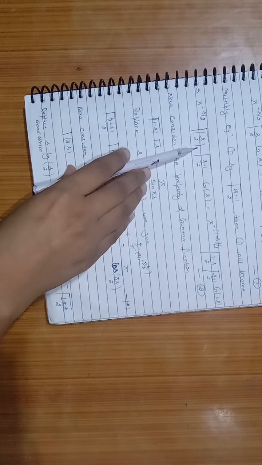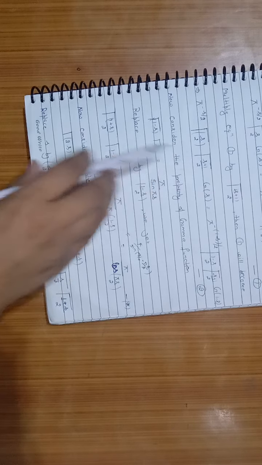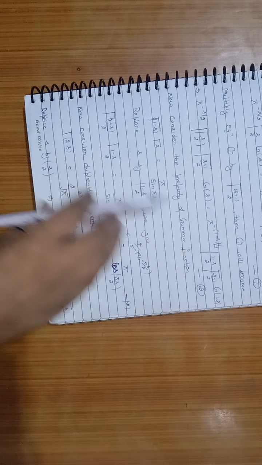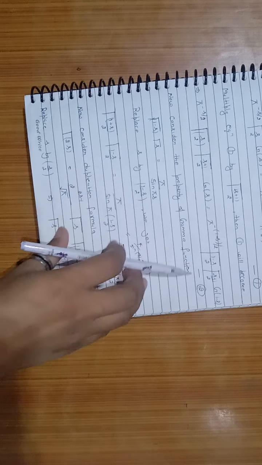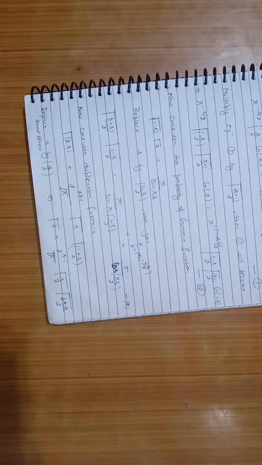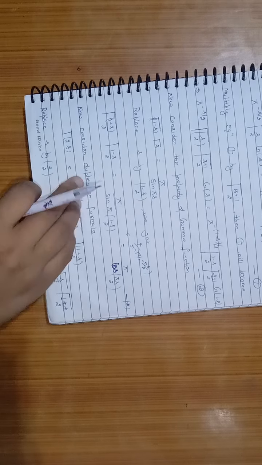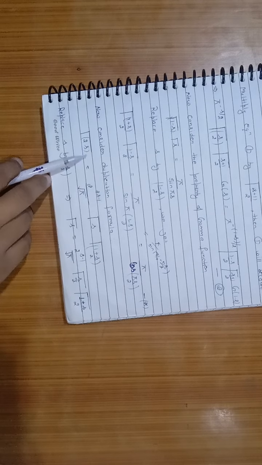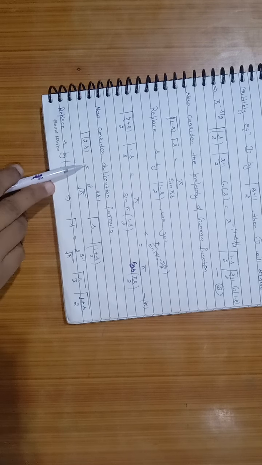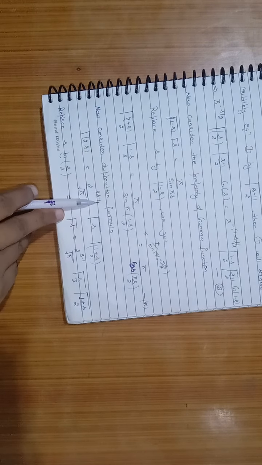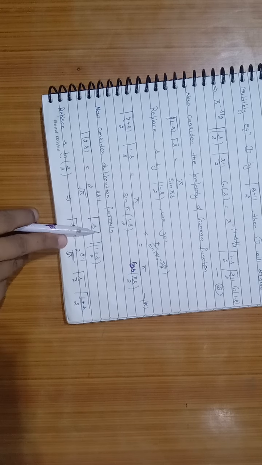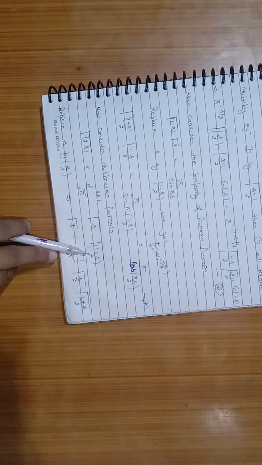So for the expression Γ(1−s)/2 and Γ((1+s)/2), we get the expression π upon cos(πs/2). This is our equation number second. Now we have a duplication formula, which is Γ(2s) is equal to 2^(2s−1) divided by √π Γ(s) Γ((1+s)/2).